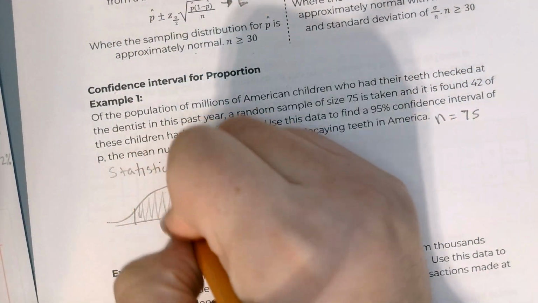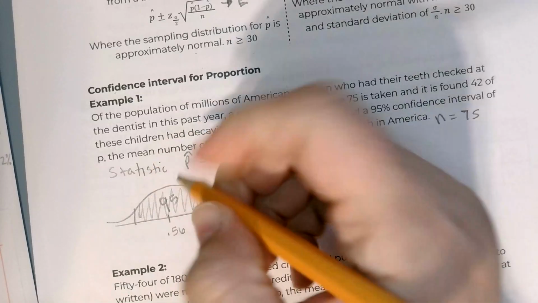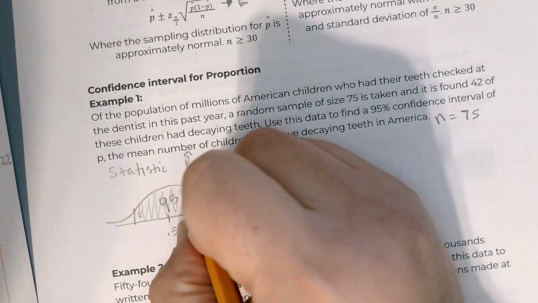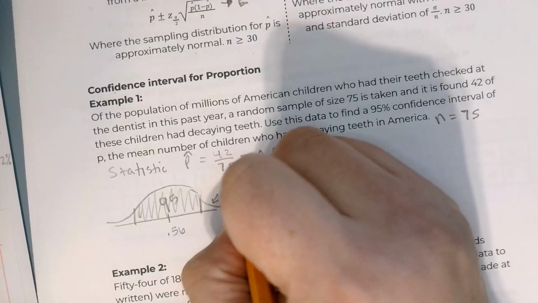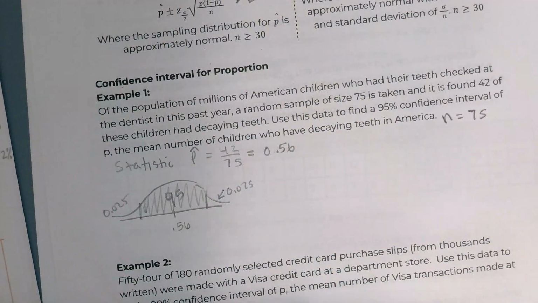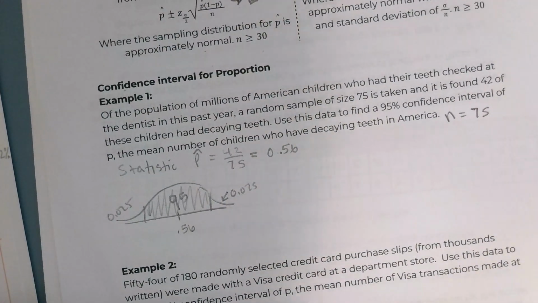So this is going to be 95%. That means each tail is half of 5%, which is 0.025, and this one is 0.025.